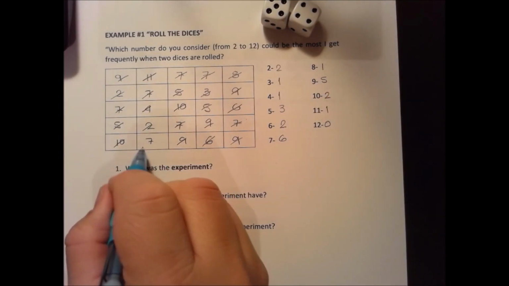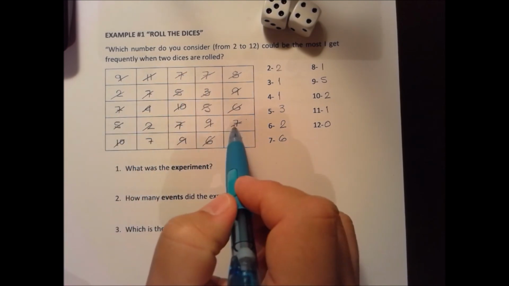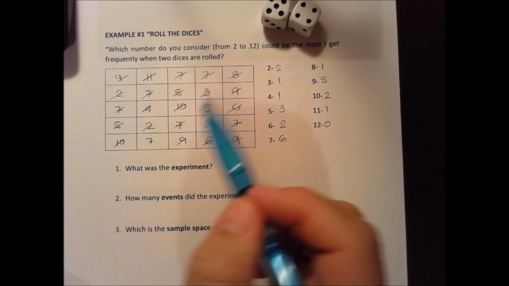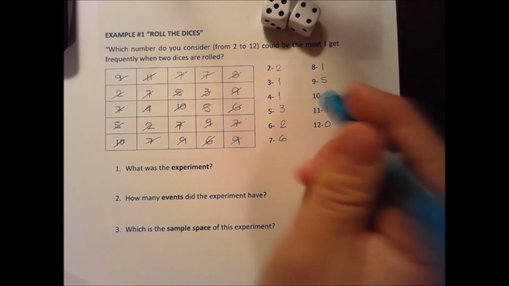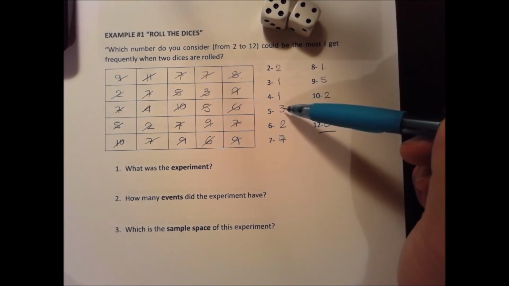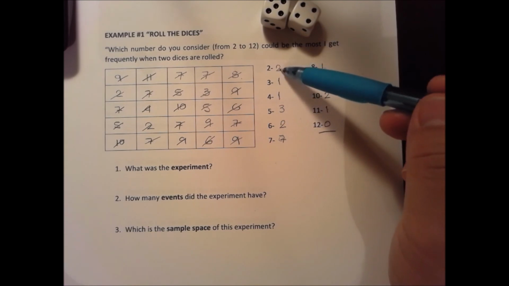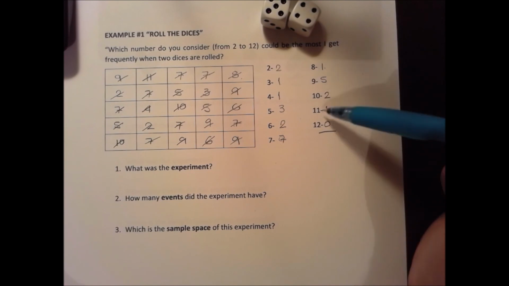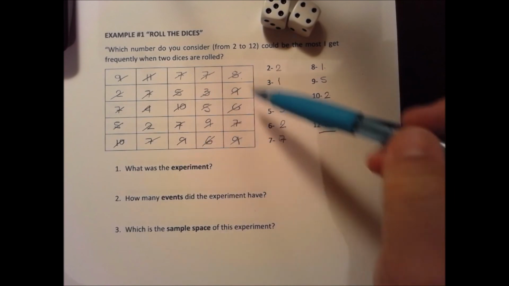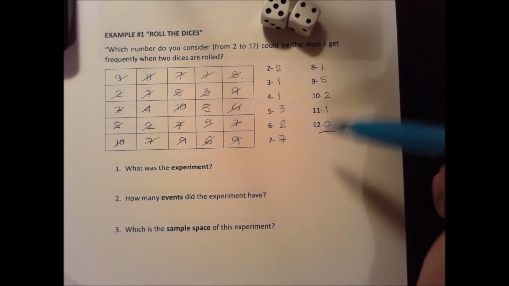And here I have another number 7. Let's count again. 1, 2, 3, 4, 5, 6. Okay, yes, I got 6. 1, 2, 3, 4, 5, 6, 7. Okay, it was 7. To be sure, let's count. It's 7, 10, 12, 13, 14, 15, 16, 17, 18, 19, 20, 25. And here we have 25 times that we rolled the dice. So it means that we are okay.